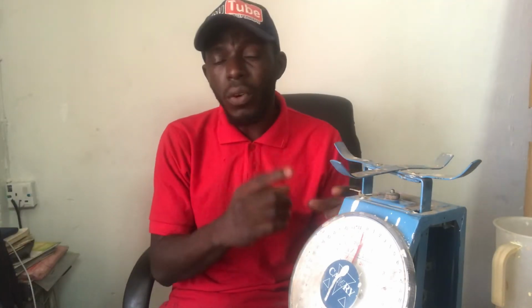You need it in the bucket, and the weight of an ordinary empty 20 liter bucket is about 0.5, and when you have 0.5 and you are adding another 10 kg of acrylic, that means the weight is increasing to like 10.5. So you have to deduct the weight of the bucket on the scale. This will give you exact 10 kg.